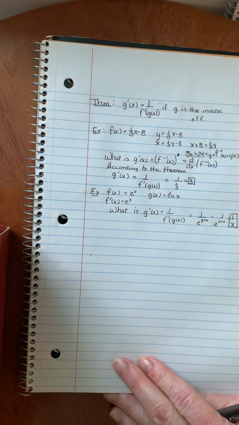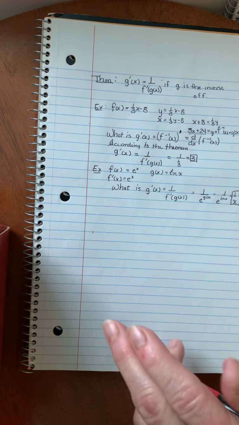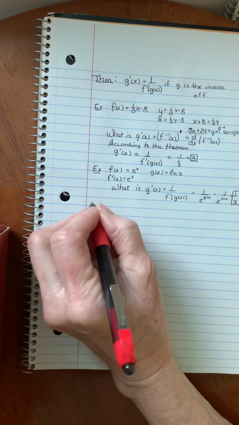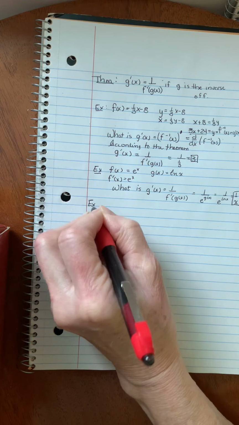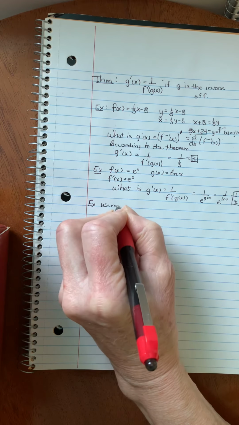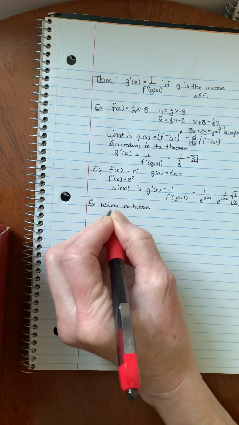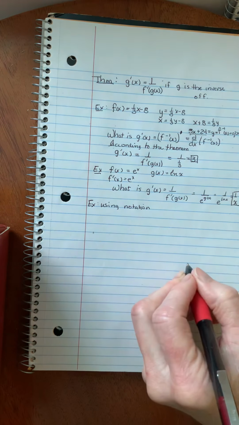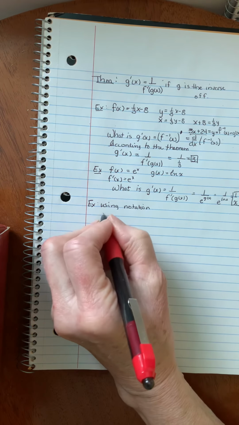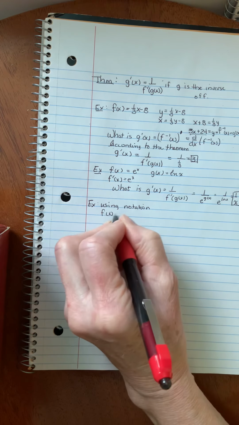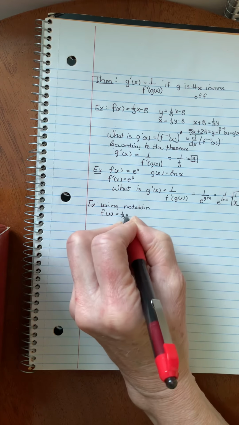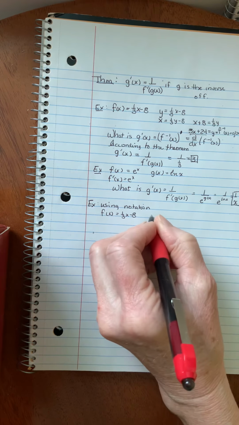Now, I've got a couple more examples that are more algebraic. A couple of examples using notation, just to make sure that you have the notation figured out. Let's use our f of x that I had a few minutes ago. It is 1/3 x minus 8. And then I'm going to have another function.